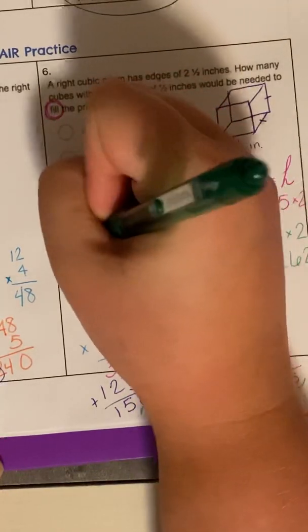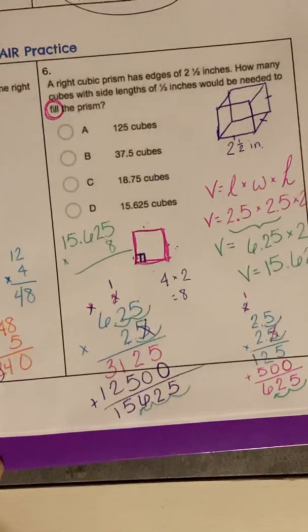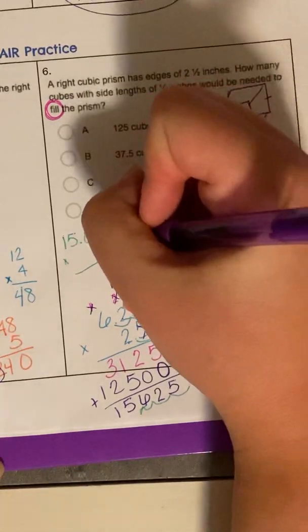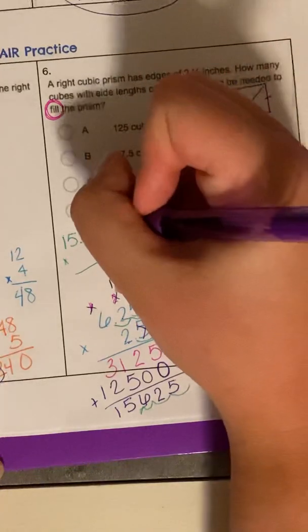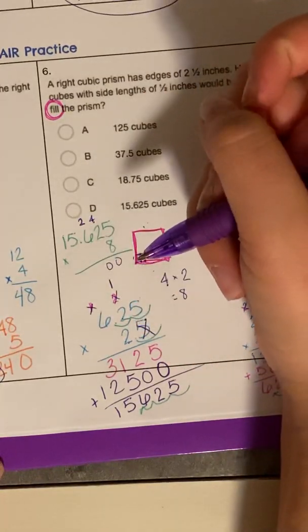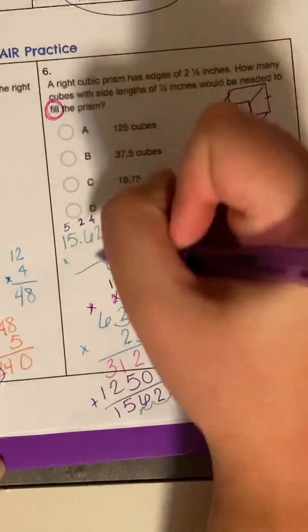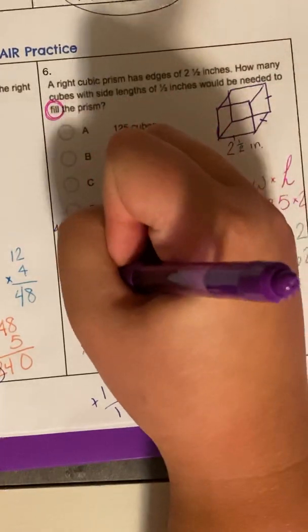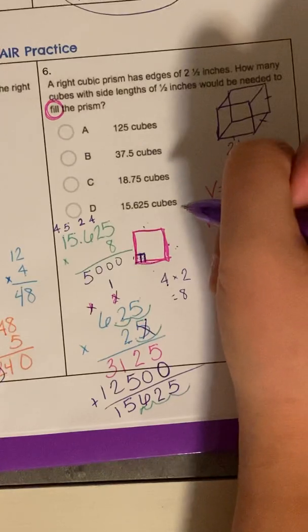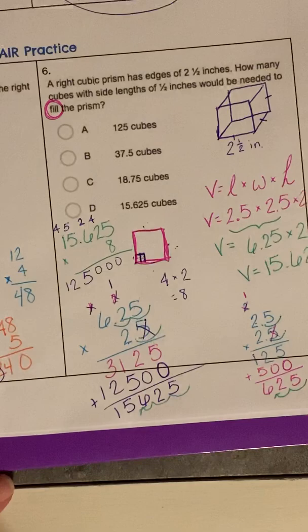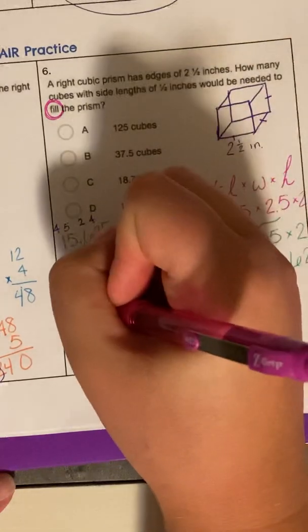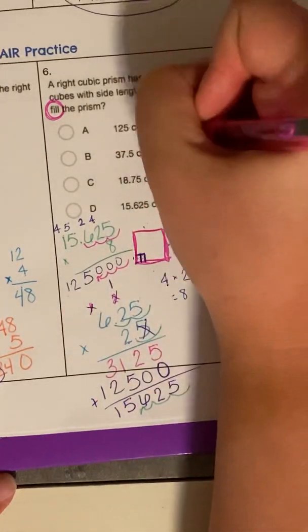So 15.625 times 8. Well, let's see. 5 times 8 is going to be 40. 8 times 2 is going to be 16, plus 4 is going to be 20. 8 times 6, or 6 times 8, 48, 49, 50. 8 times 5 is going to be 40, plus 5 is going to be 45. 8 times 1 is going to be 8, plus 4, 9, 10, 11, 12. Now, the decimal here is going to be 1, 2, 3, 1, 2, 3. 125.000 is the same thing as 125.